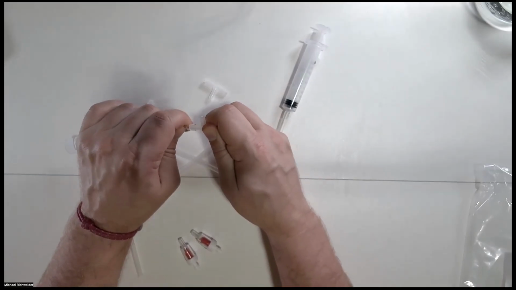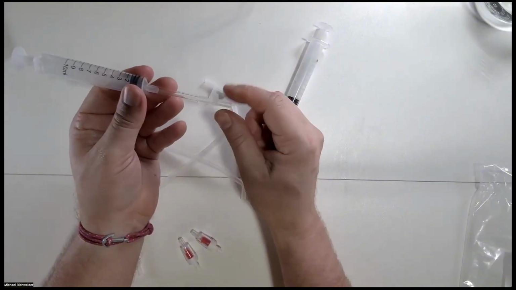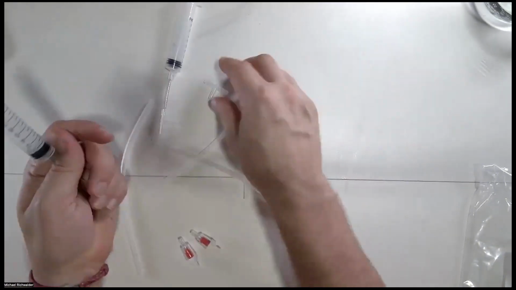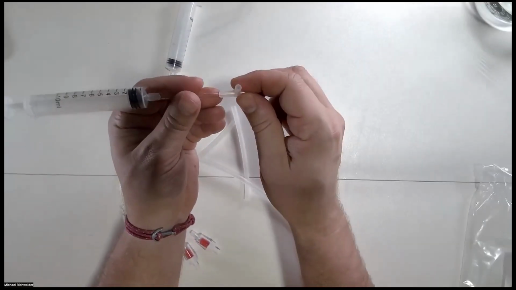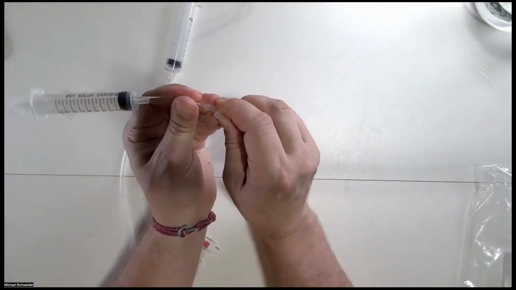Now, these might not slide down quite as much as the syringe did, but as long as they're on there snug, water is not going to be able to get out. So you don't have to fit it all the way down. A little bit will work, just as long as there is a good seal there.